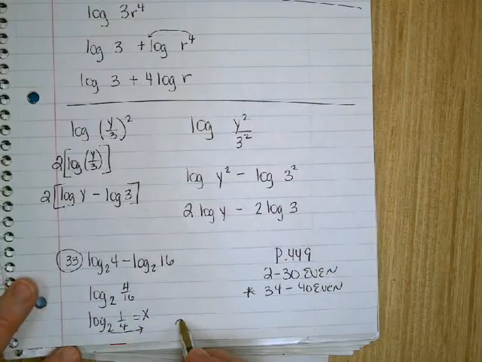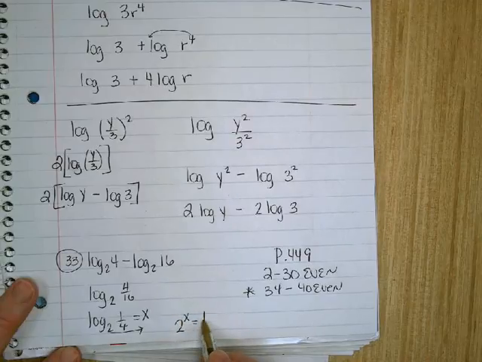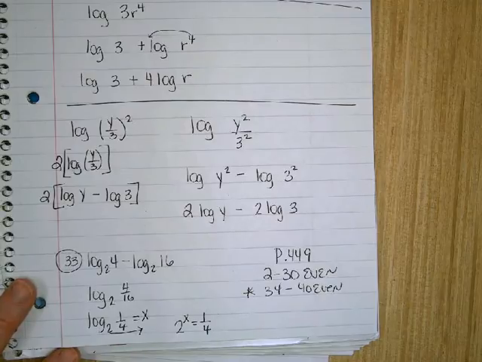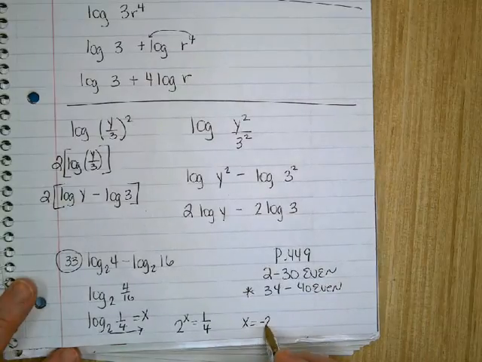2 to what power equals 1/4? Well, what if it said just plain old 4 over there? 2 to what power is equal to 4? Second power. What would make it go in the bottom of the fraction? The exponent would have to be negative. So in this case, x is -2. Okay?